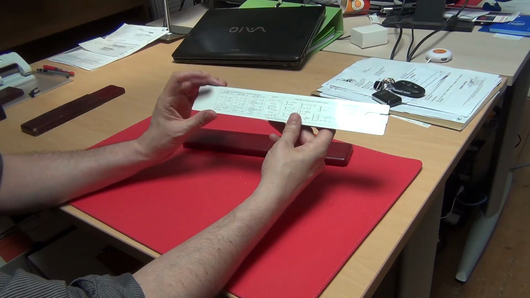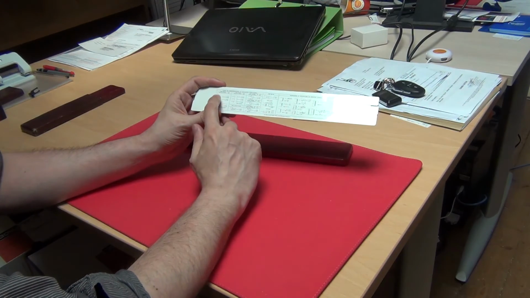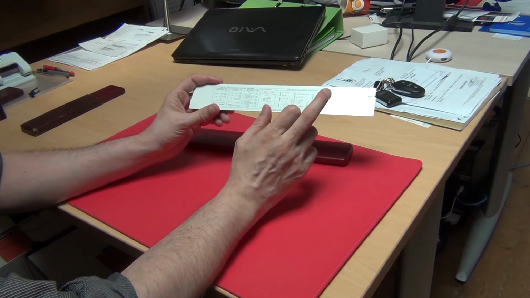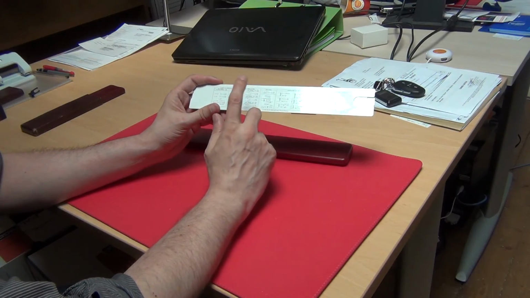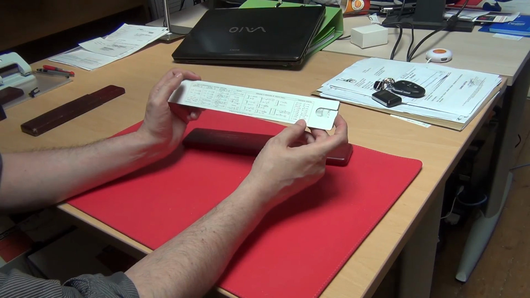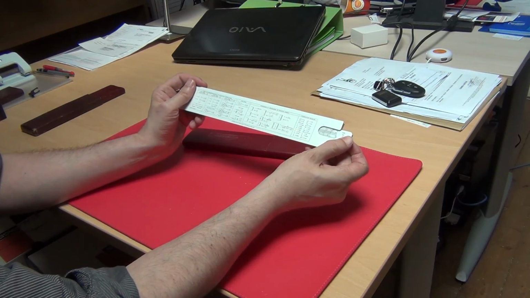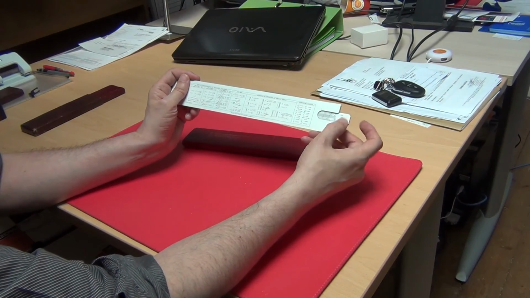You have the usual cheat sheet on the back side, with various calculations for electricity and electronics and many other domains. And you also have the trigonometry on the back side of this rule.